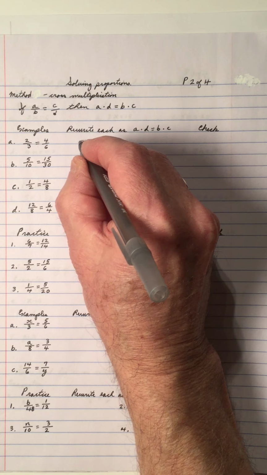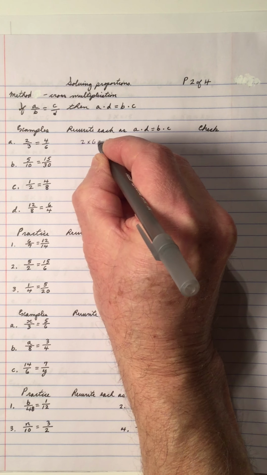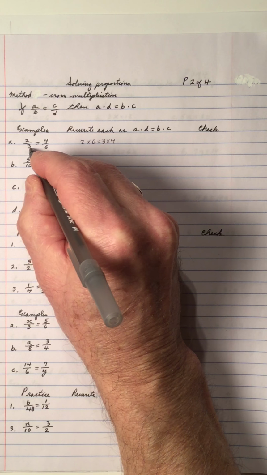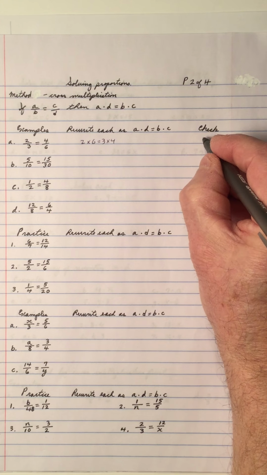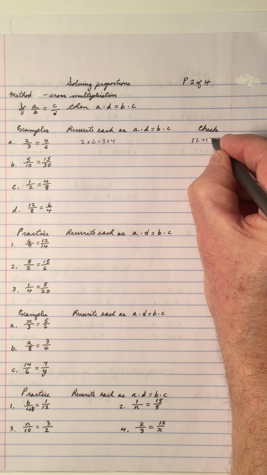So the first one, 2 times 6 equals 3 times 4. Check means that 2 times 6 is 12, and 3 times 4 is 12. Good.